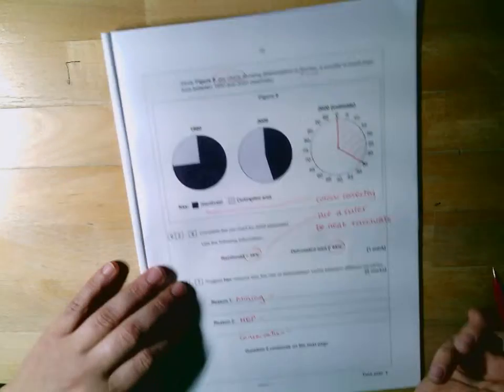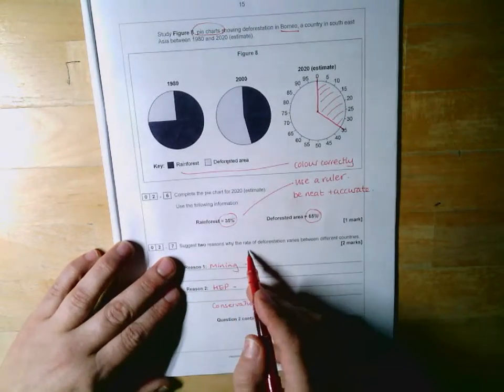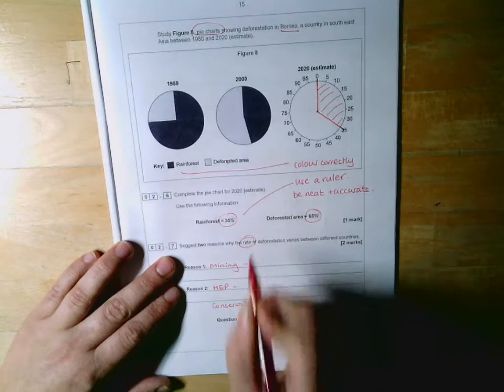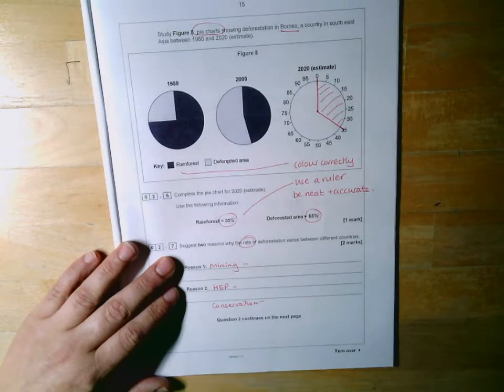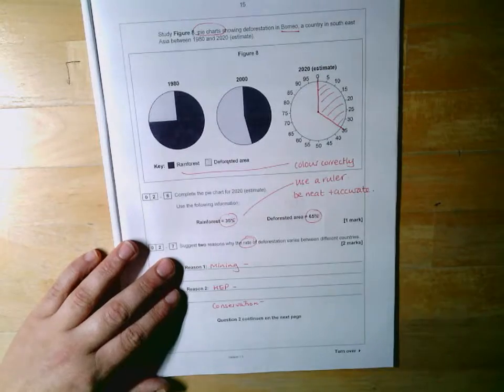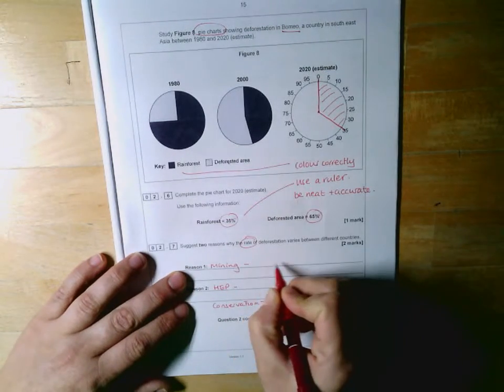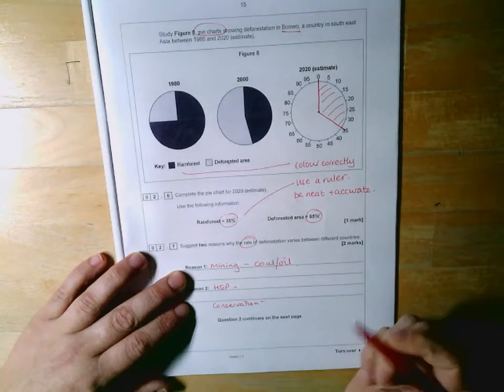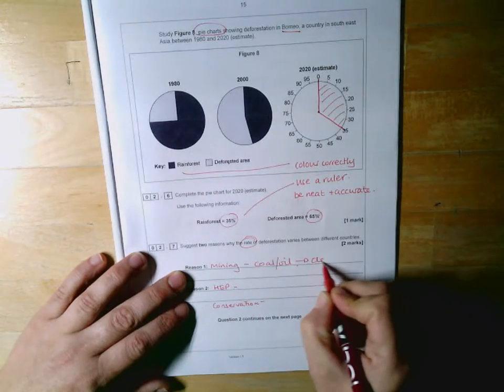Right, so just 2 reasons why the rate of deforestation varies between countries. Notice this is about rate, so you can't say one country's got more rainforest than others. It's like kilometres squared per day or whatever, the rate of rainforest loss. So mining: if there is coal or oil suspected to be in the rainforest, then it might be being cleared more quickly.